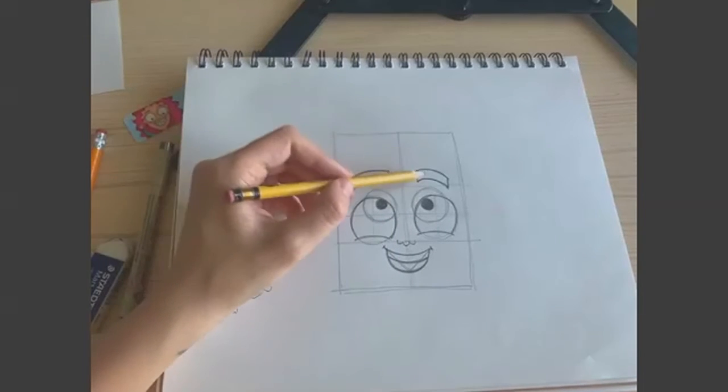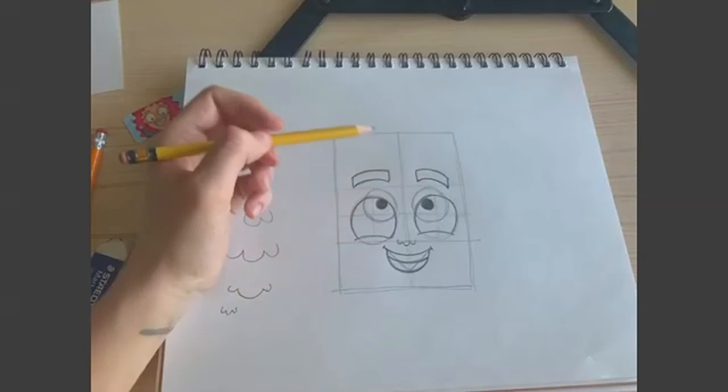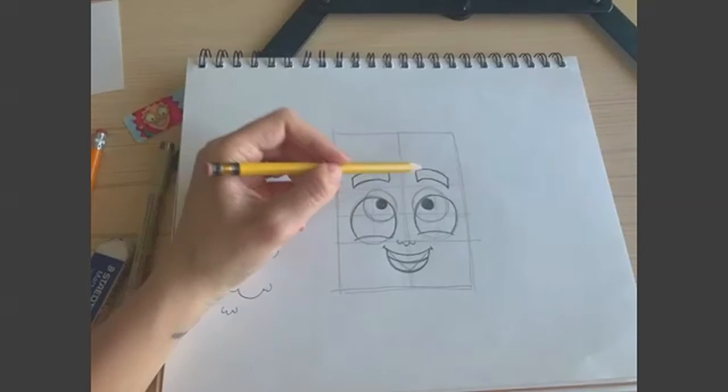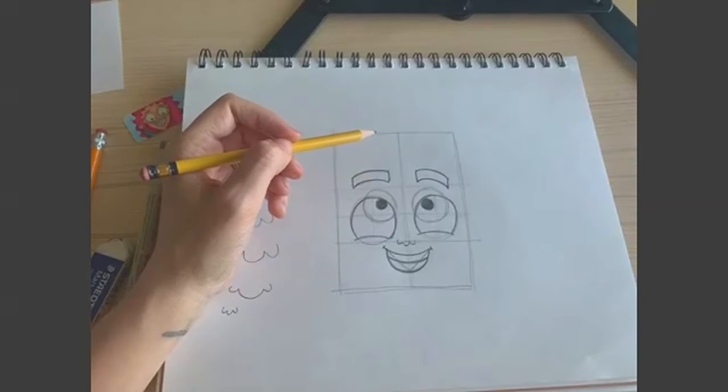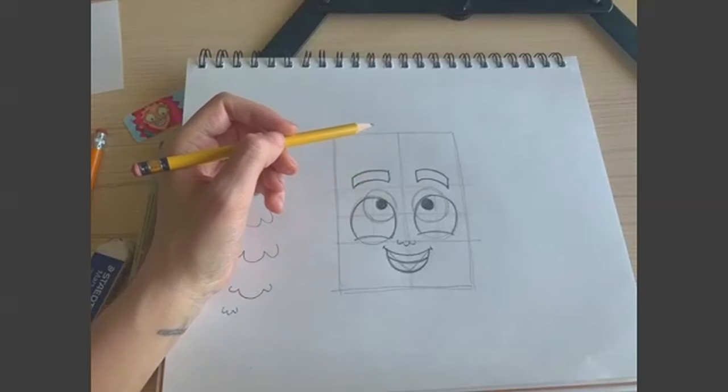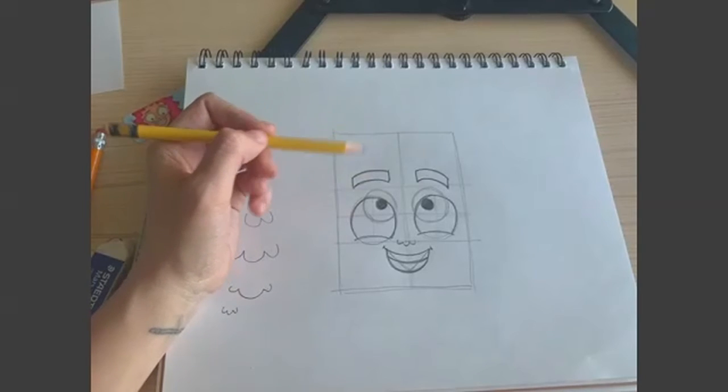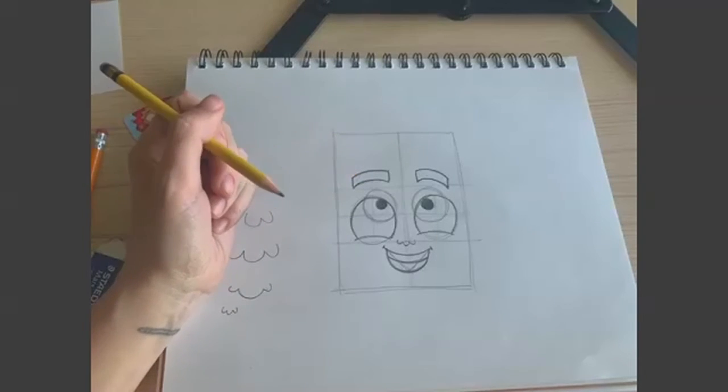And as I said before, I like to do the parts of the man, like the eyebrows, thicker because usually men have thicker eyebrows, but it always depends on the person, right?